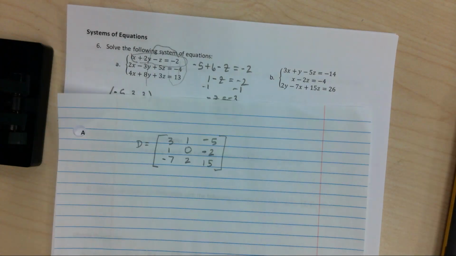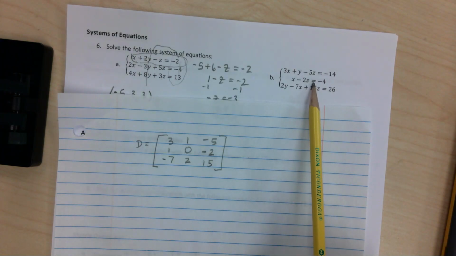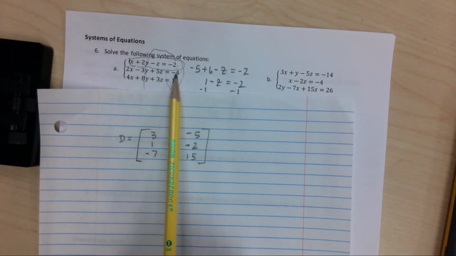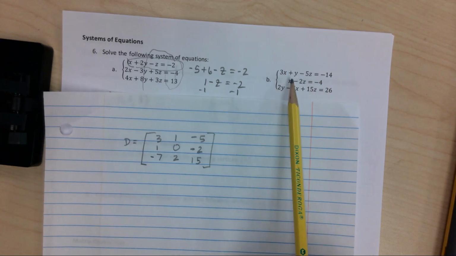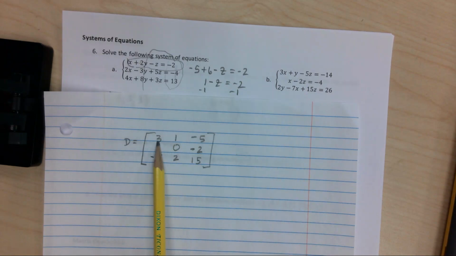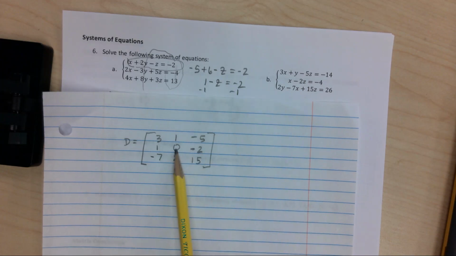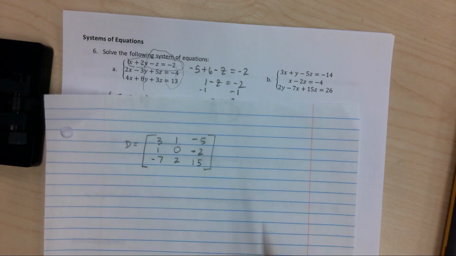Okay, the first thing I'm going to say is we're trying to mess with you a little bit as far as your organizational skills. These are all lined up, x's, y's, z's, constants. These are all just scrambled up, so you've got to be careful. So I go 3, 1, negative 7, all the coefficients of my x's. Now coefficients of my y's: 1, I don't have 1, that's why I put a 0, and then a 2. Then my z's, negative 5, negative 2, 15. So that's how I built it.